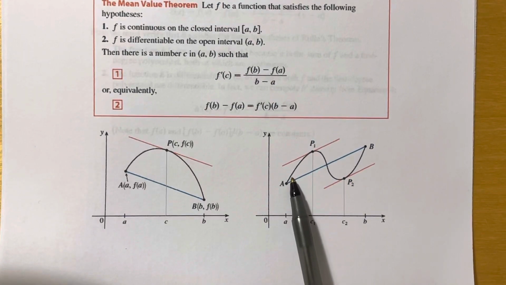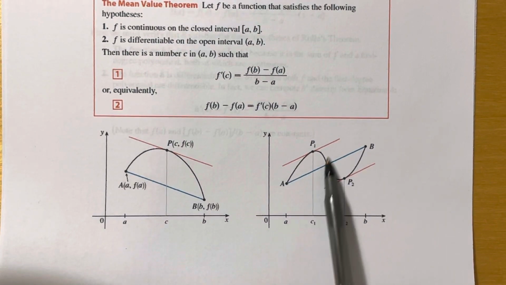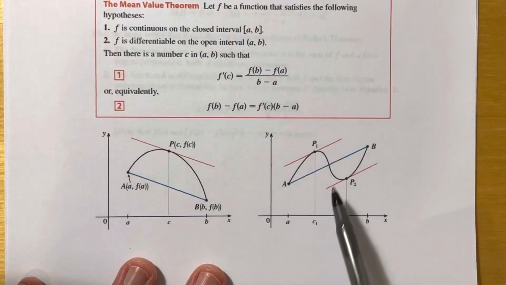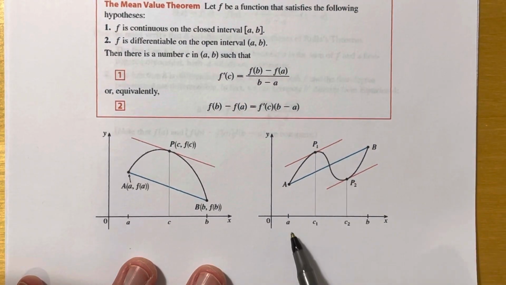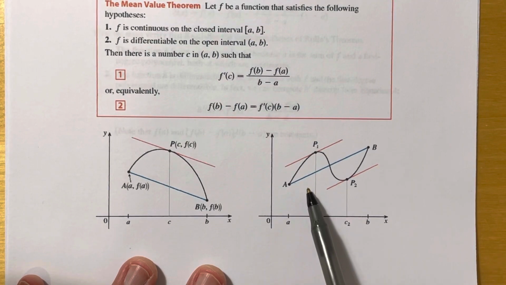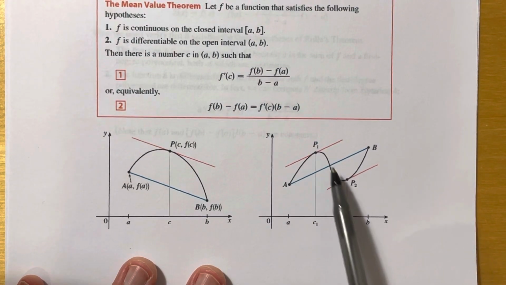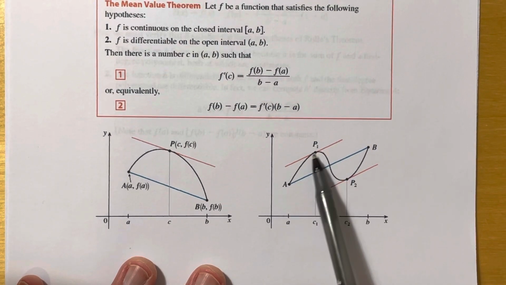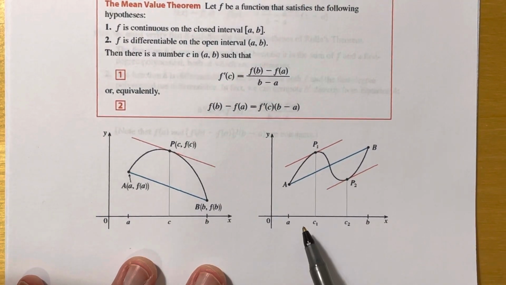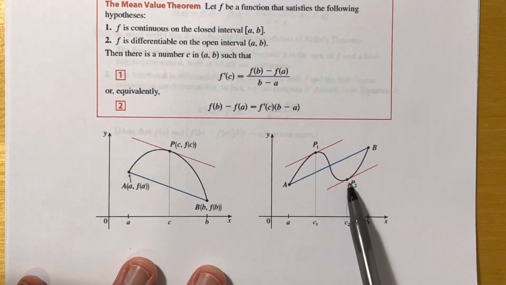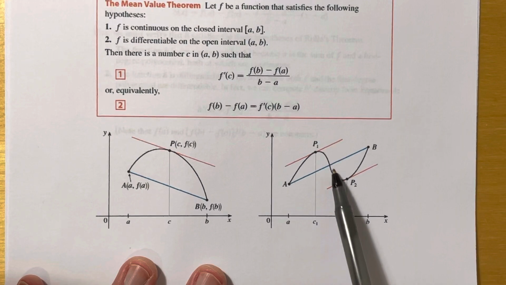Here's another example. This function is clearly continuous and differentiable on the closed interval [a, b] because I can sketch that curve without picking up my pen, and it's got the smoothness requirement of a differentiable function. If I join the points a and b, the endpoints corresponding to a and b down here, I get this secant line with positive slope in this case. The mean value theorem says I can find at least one number c between a and b such that the slope of the tangent line at that point is exactly parallel to that secant line, or is exactly equal to the slope of that secant line. In this case, we see two such points, c1 and c2, where the tangent lines are parallel to that secant line.